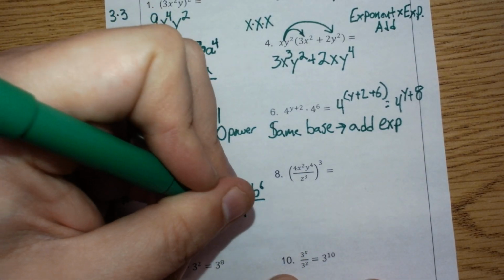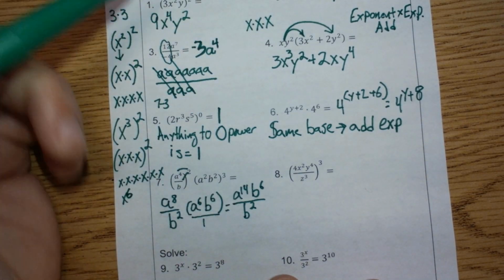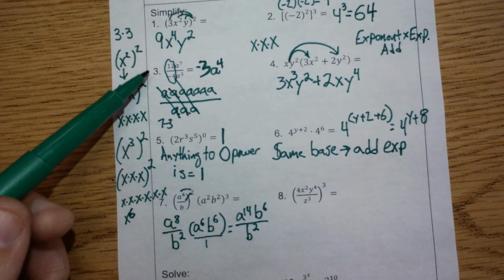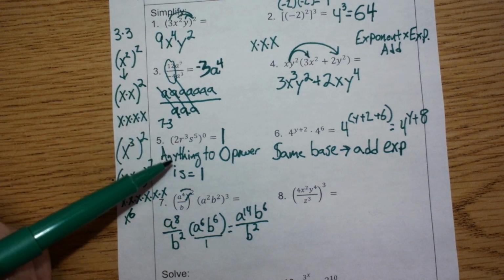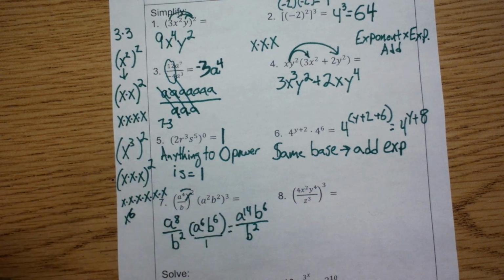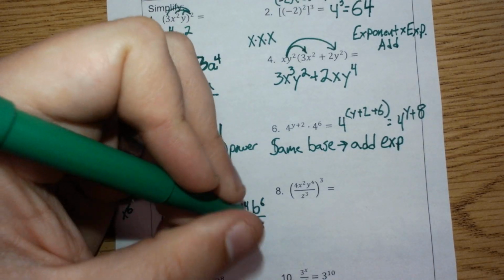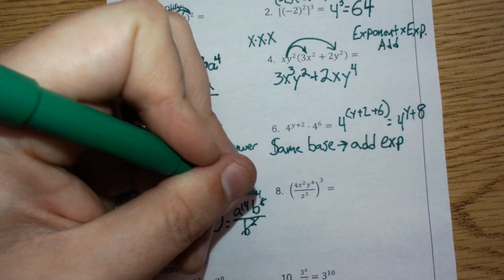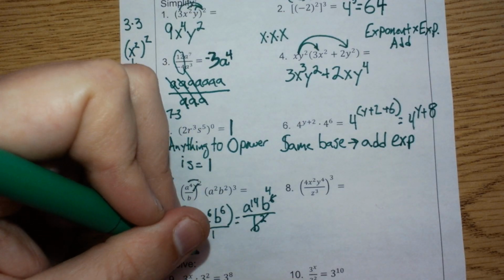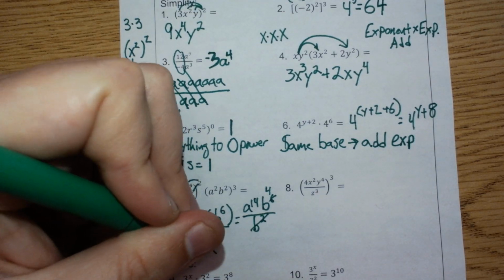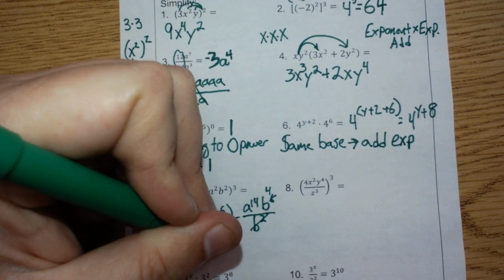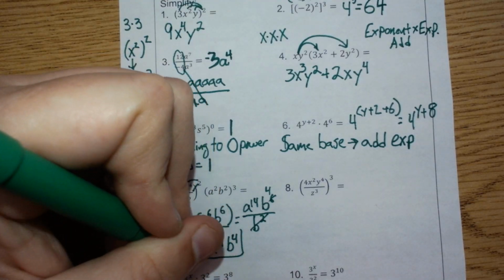Then I've got b squared down here. And so remember, just like our canceling out up here with the a values, I've got b squared and b to the 6th. So we'll subtract those. Those cancel out, and this goes down to 4. So my final answer would be a to the 14th, b to the 4th power.